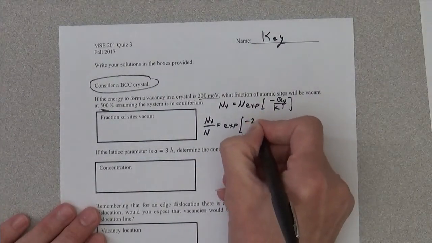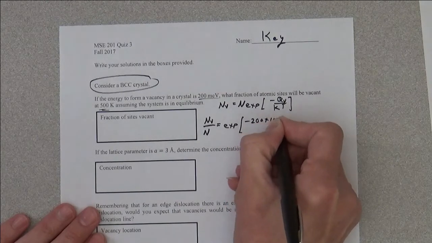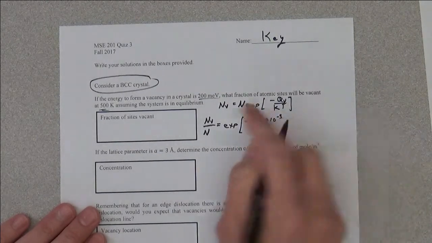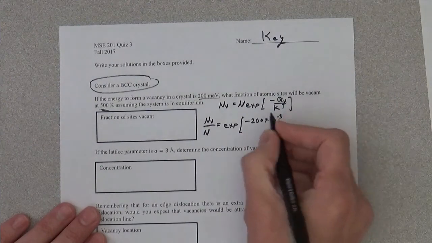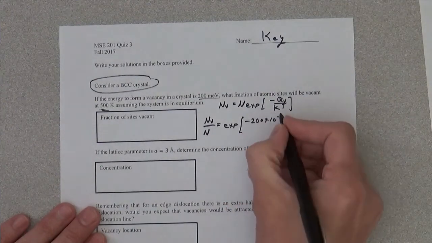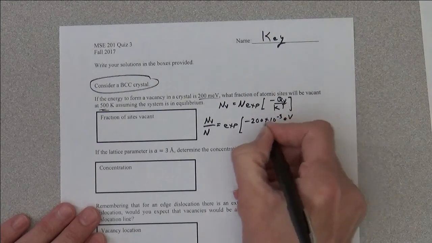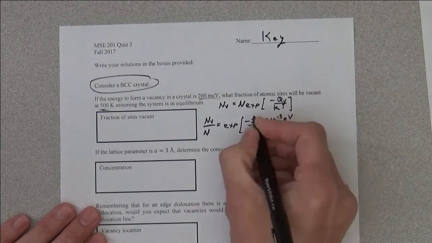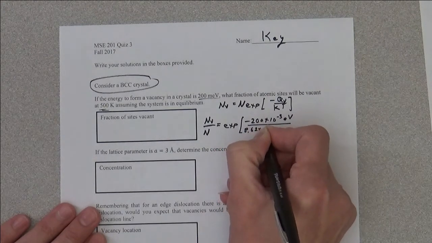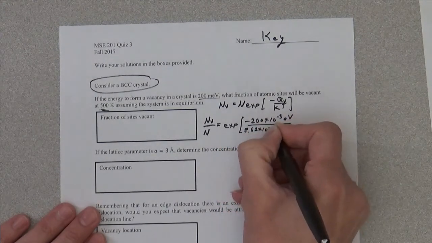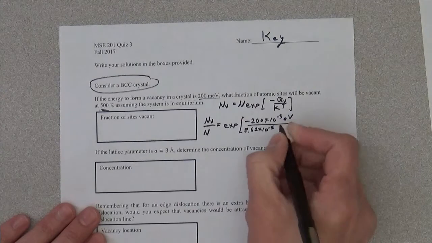Minus 200 times 10 to the minus 3, because it's milli. That's eV divided by 8.62 times 10 to the minus 5.